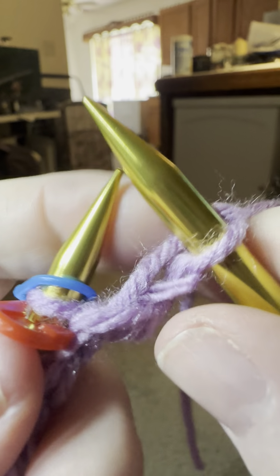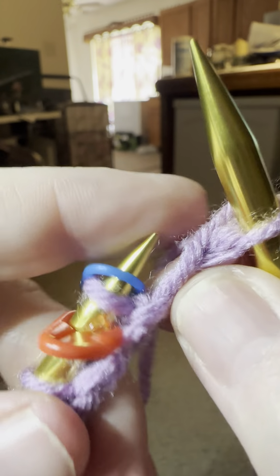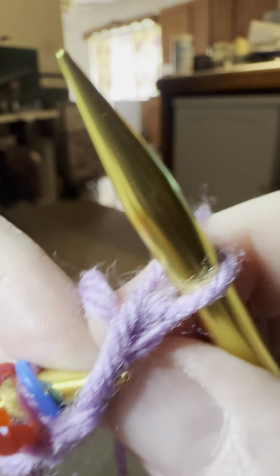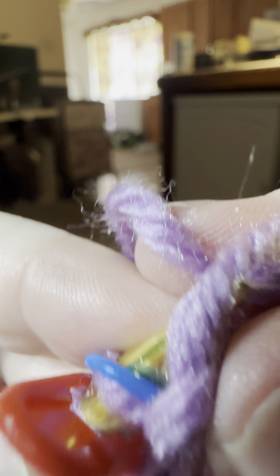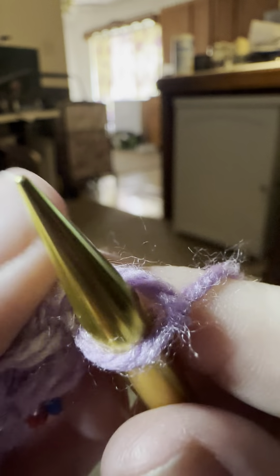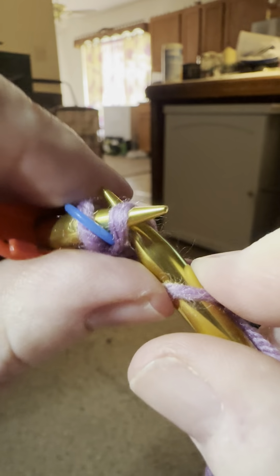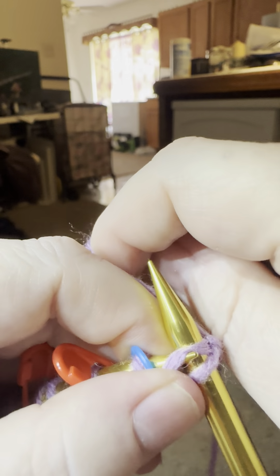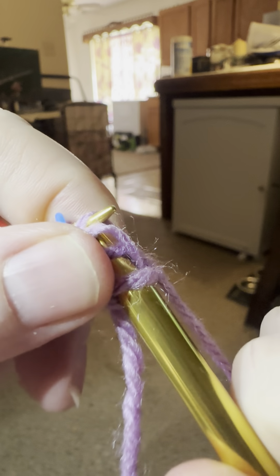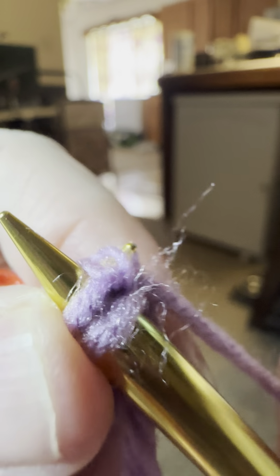And then instead of the one on the hook, we're going to go down below and pick up right there. And we're going to do an increase right here. I like to do the lifted increases. So we're going to do an increase right there.